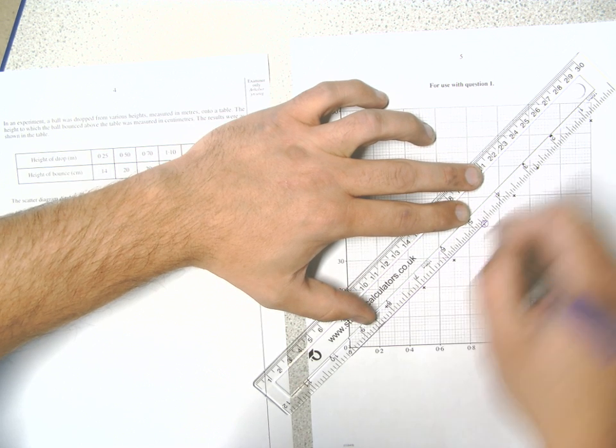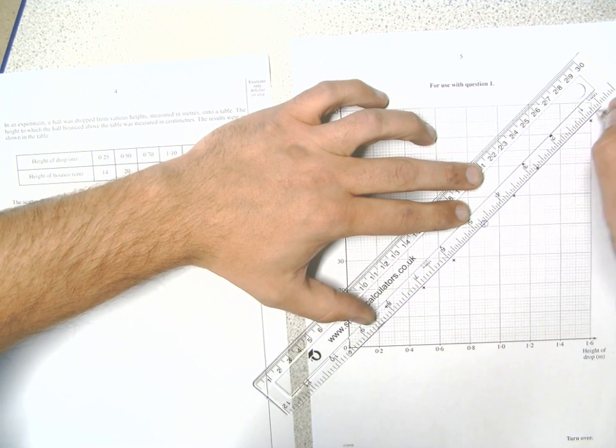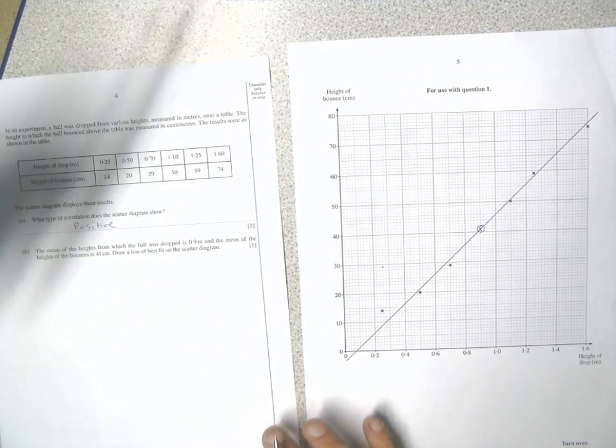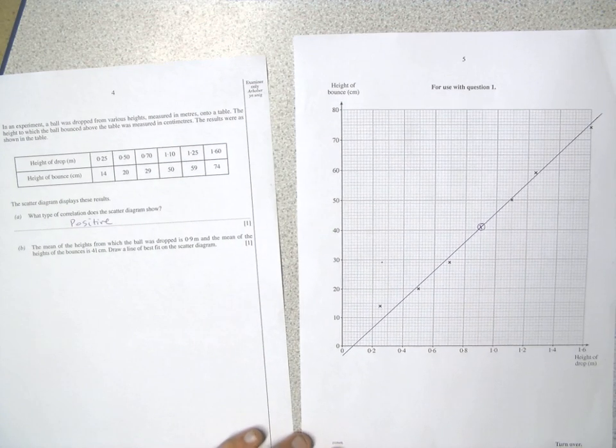The line of best fit covers the whole graph. You can see it's going in the same direction as all of those points, and it's going through my mean point.